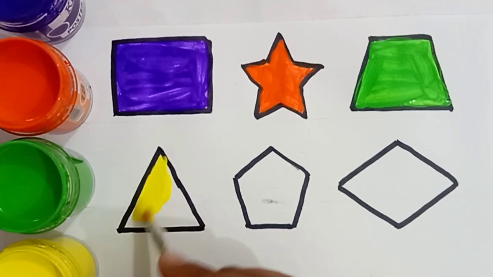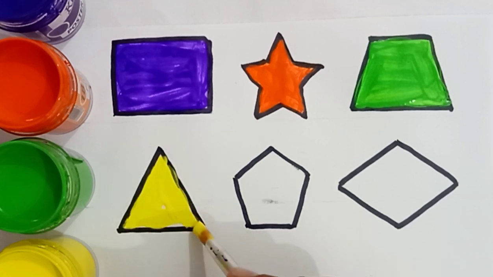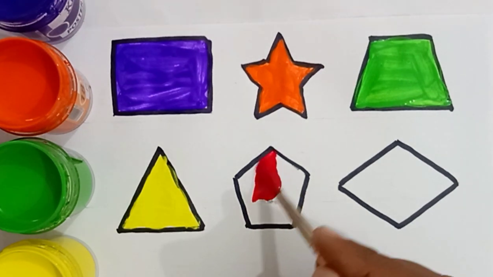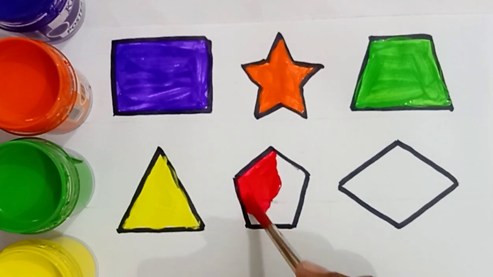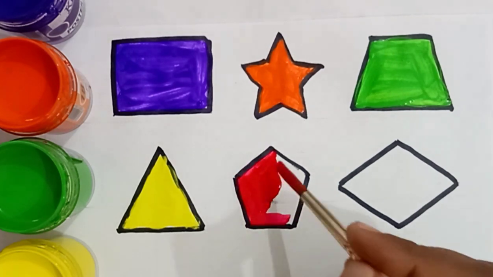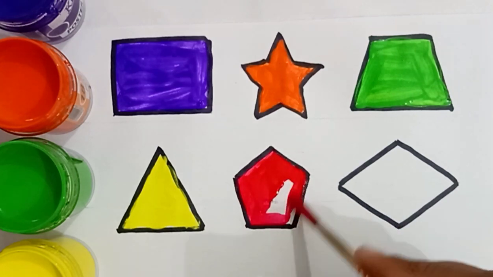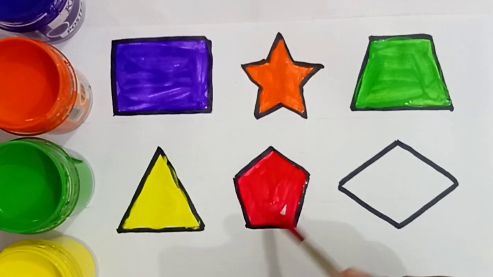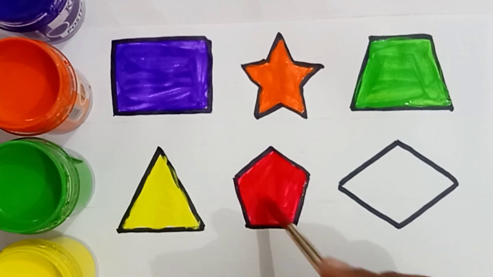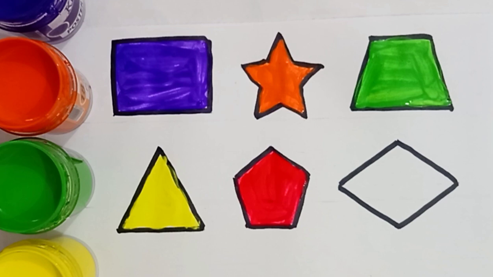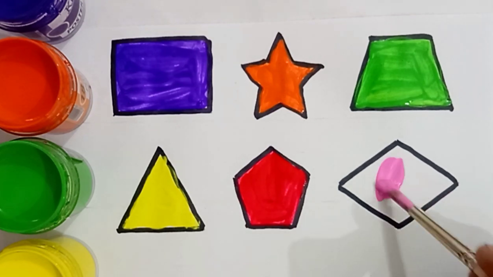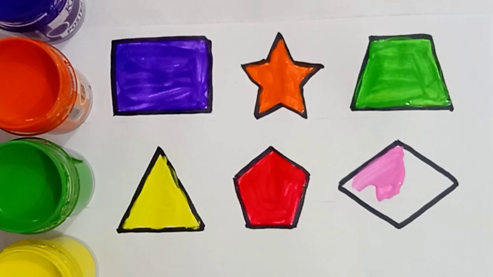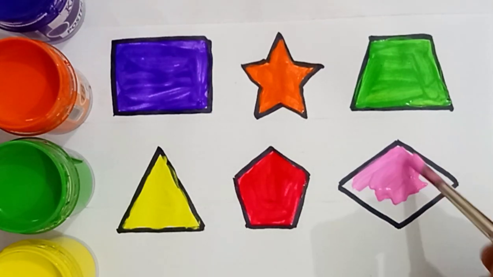Yellow color, triangle. Red color, pentagon. Pink color, rhombus.